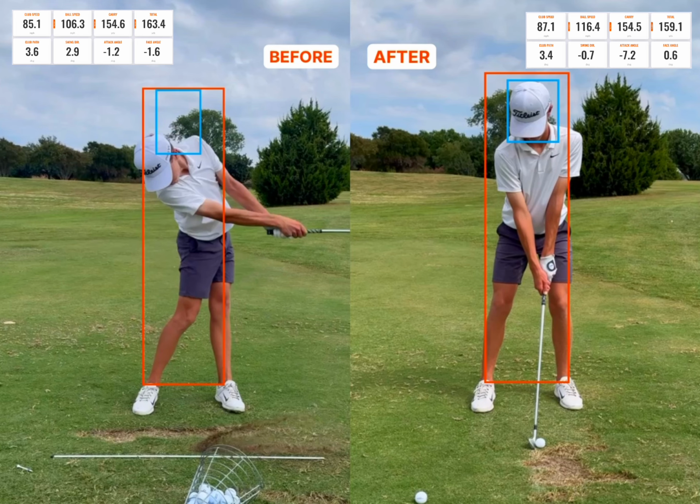I am going to post some data on the before session and then the after session. There's quite a big drastic difference. In fact, you can see that TrackMan data in front of you.